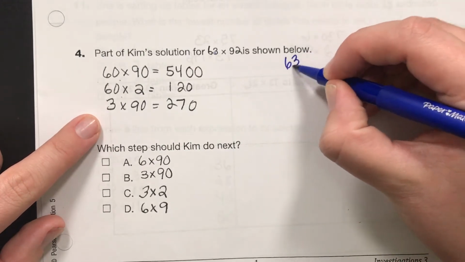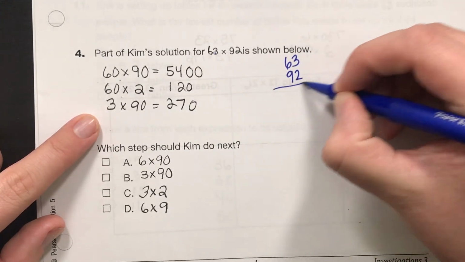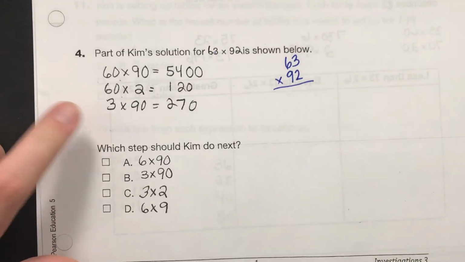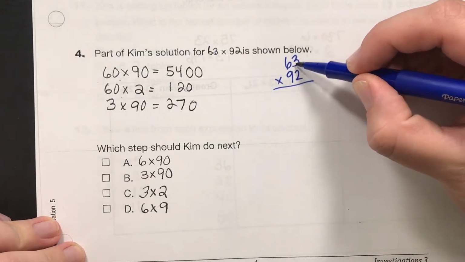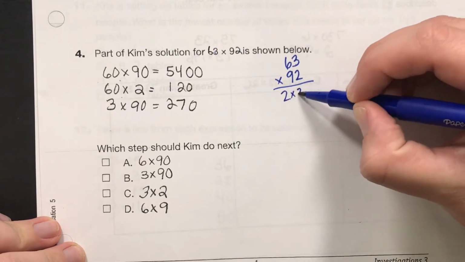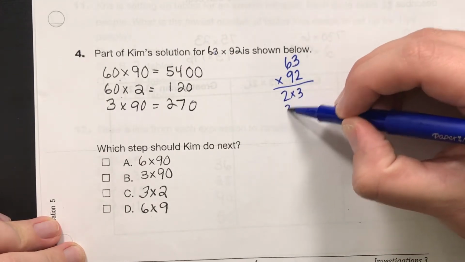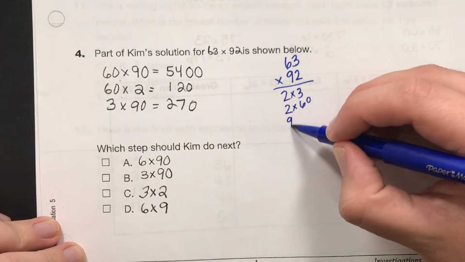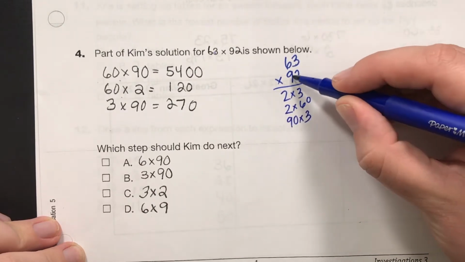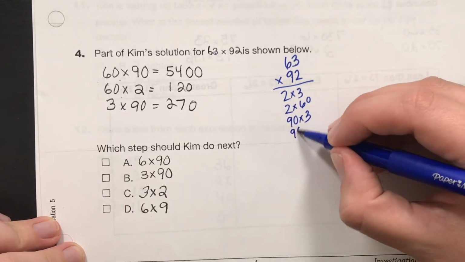So I like to set it up like I were going to solve it as if it were partial products. And I look at the numbers that I'm working with here. We have 2 times 3, 2 times 60, 90 times 3, and then 90 times 60.